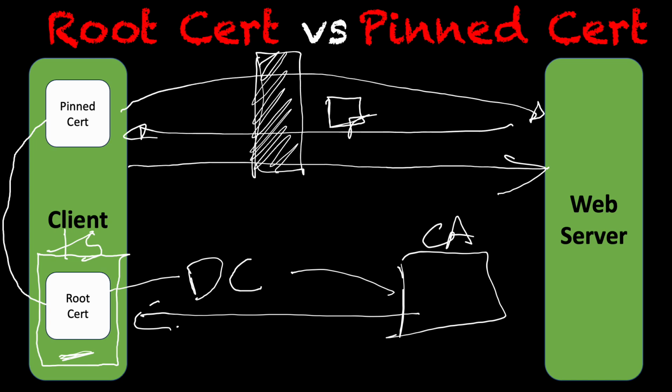When we look at the actual pinning of the root certificate, it's very easy. For example, on a Windows machine, it's a simple command line option, and you can specify some parameters and get that installed. So pinning of the certificate is an easy process.